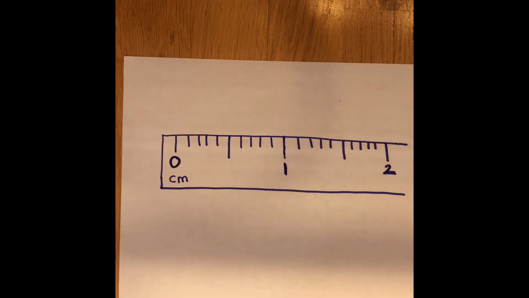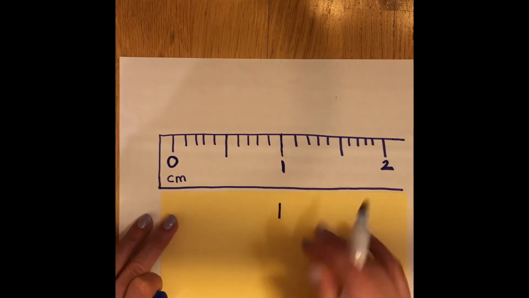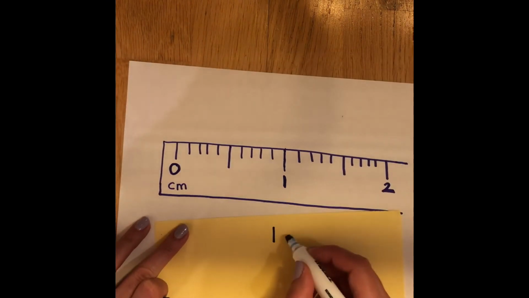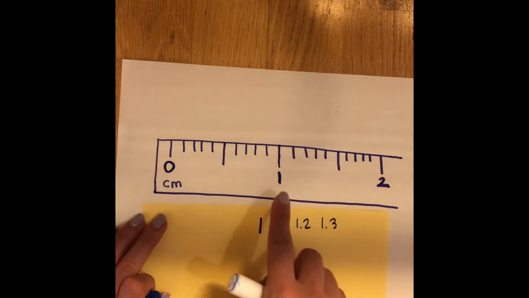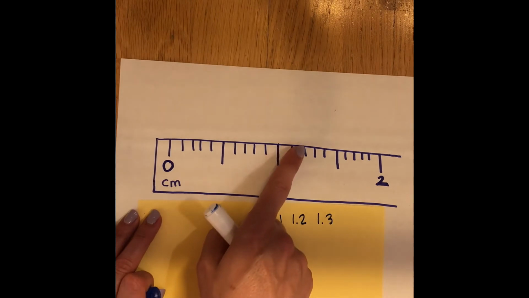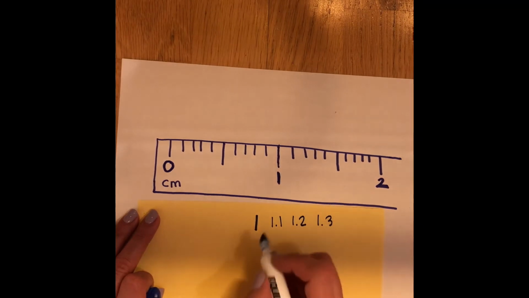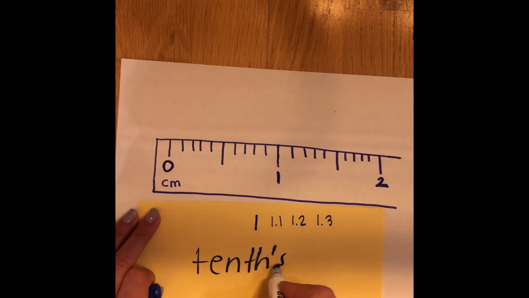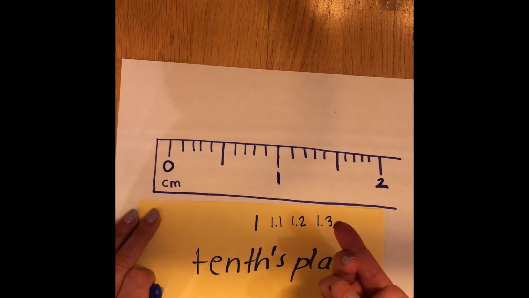And the easiest way to do this would be to actually write it out for yourself. So I'm going to take this paper and say if this is 1, then this next marking here is 1.1, then 1.2, then 1.3. So if we keep going along and we look at that, 1.4, 1.5, 1.6, 1.7, 1.8, 1.9. So we can see that this is going up in the tenths place. So every increment is going up by 1/10, right?